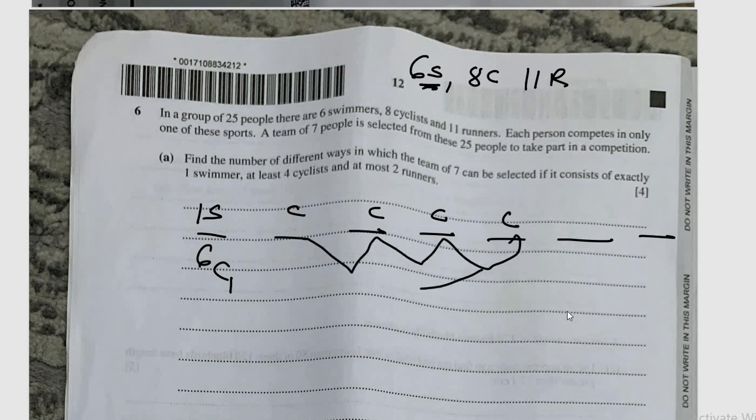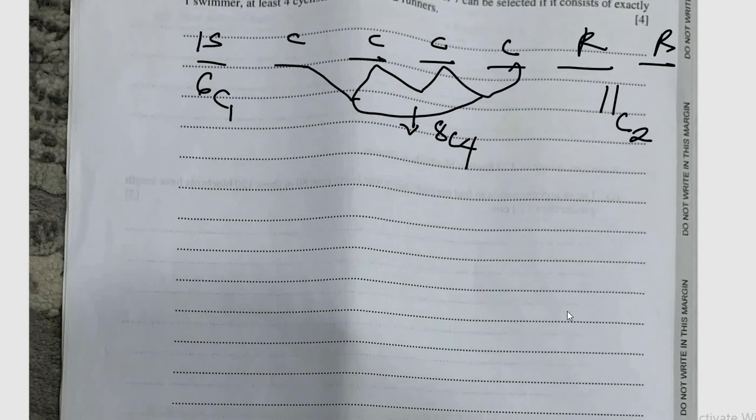A team of 7 is to be selected. It must contain one swimmer, and the one swimmer should be from these 6. That's 6 combination 1, and at least 4 cyclists. The minimum number of cyclists is 4, and the cyclists must be from 8 combination 4. The total is 4, and just 2 runners, from the 11.